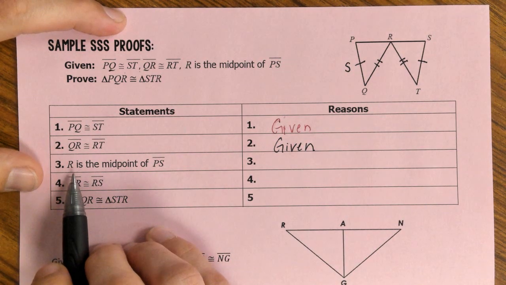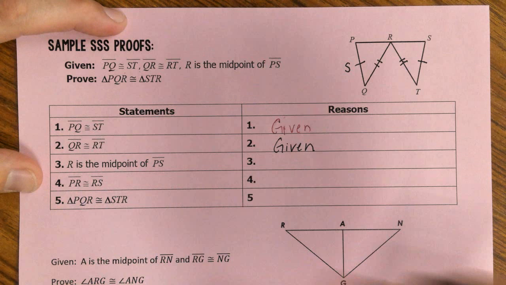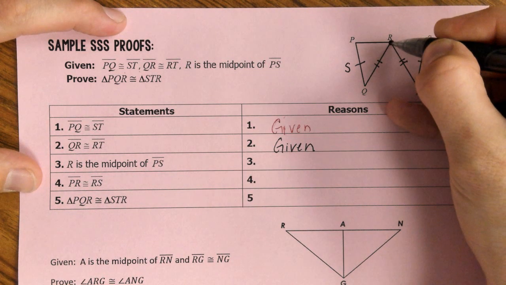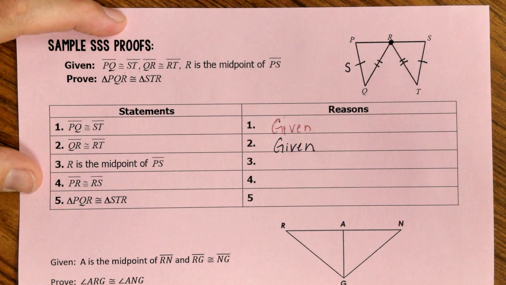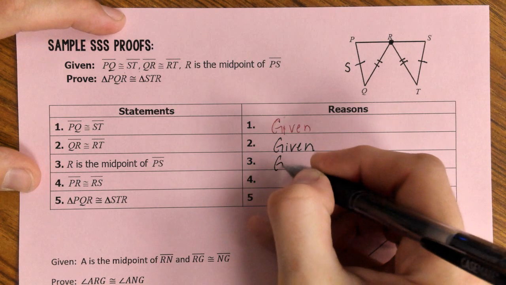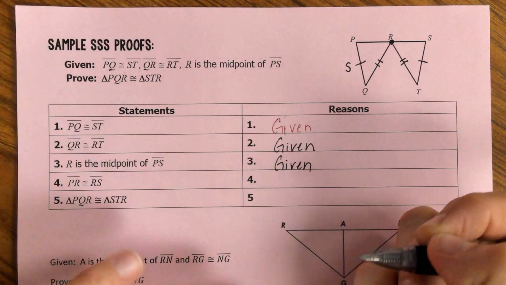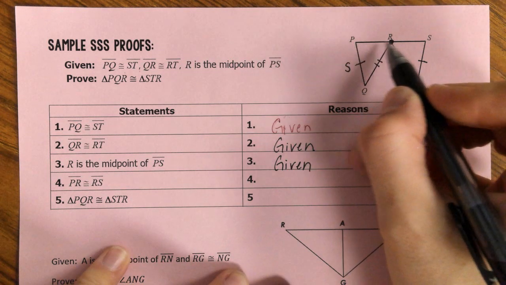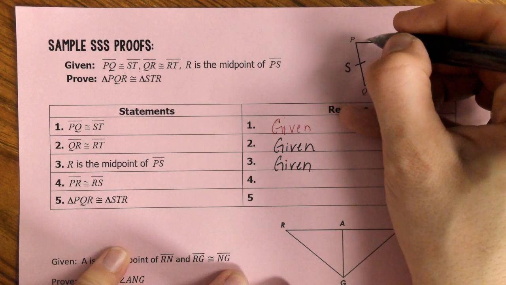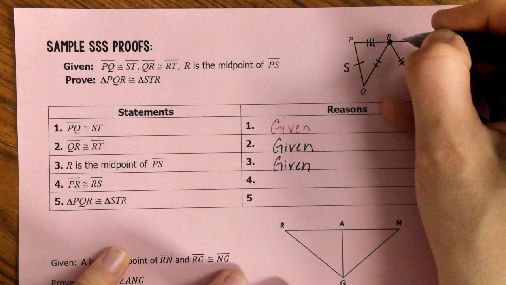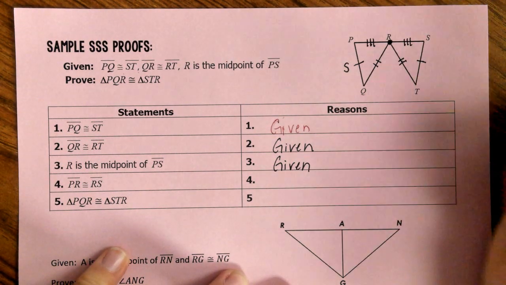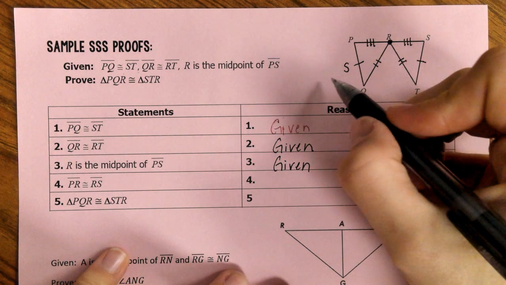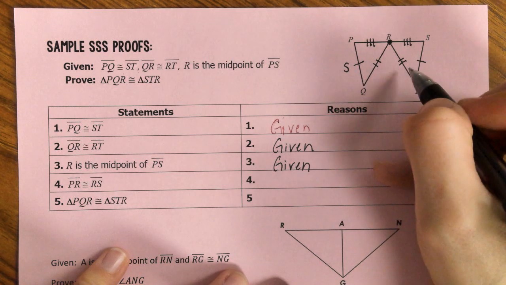The third statement says that R is the midpoint of segment PS. If you look up here, R right here is going to be the midpoint, and this is going to be another given. What we have learned is that whenever you have the midpoint of segment PS, it's going to divide it into 2 congruent segments. Now I am putting the 3 tick marks because I've already used 1 and I've already used 2.